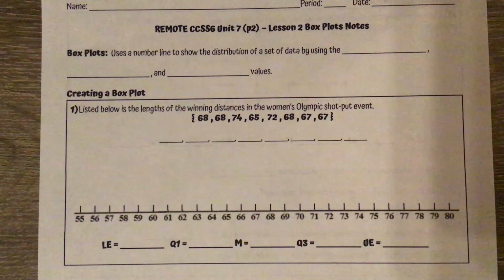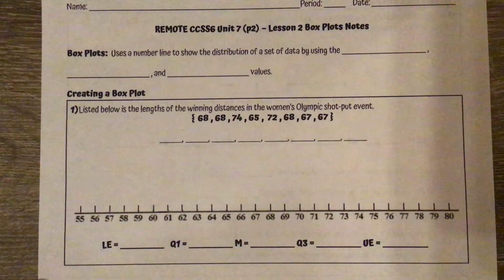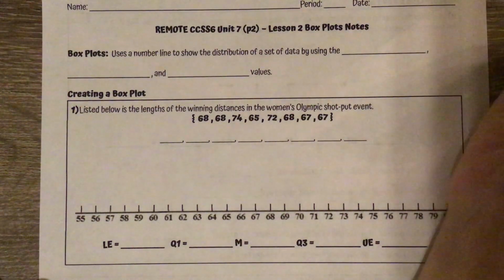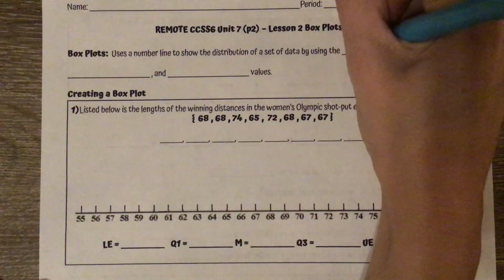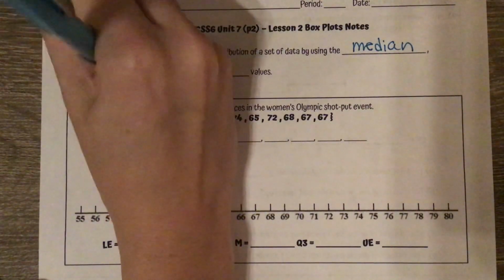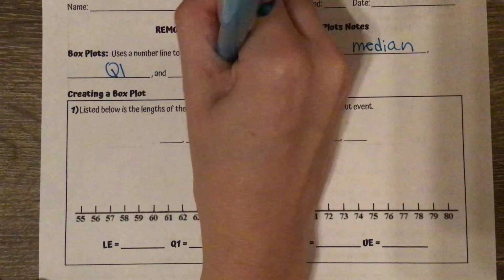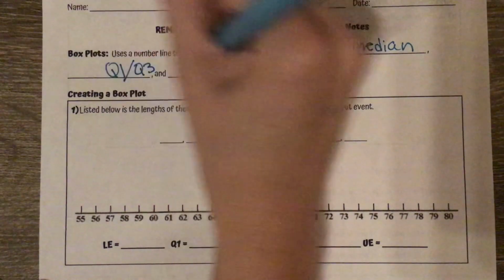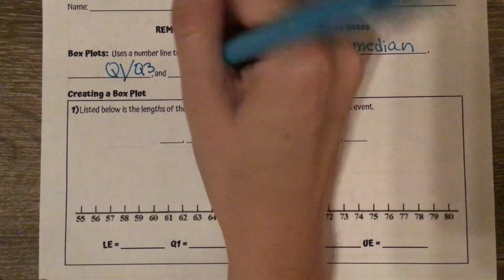So box plots use a number line to show the distribution of a data set by using the median and the Q1 and the Q3 values. Actually, no, we're going to do Q1 and Q3 and extremes.